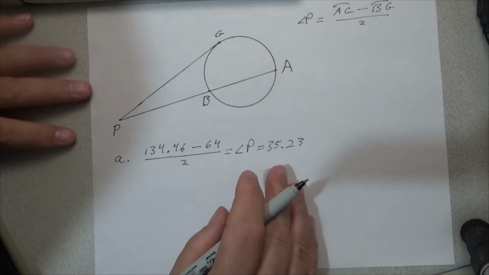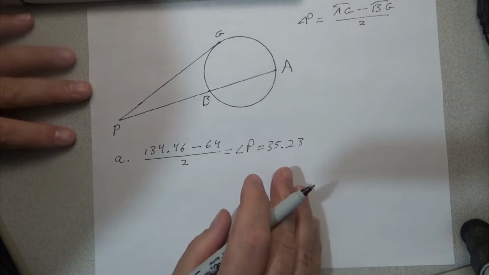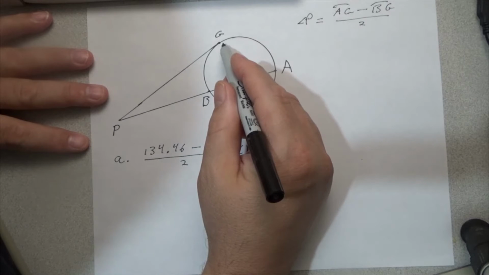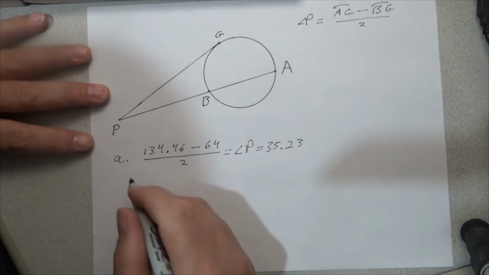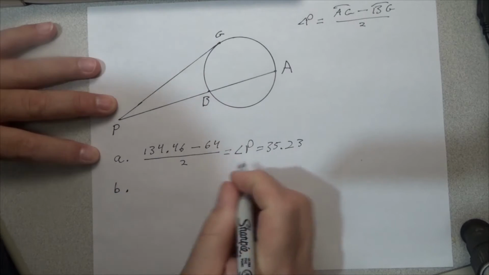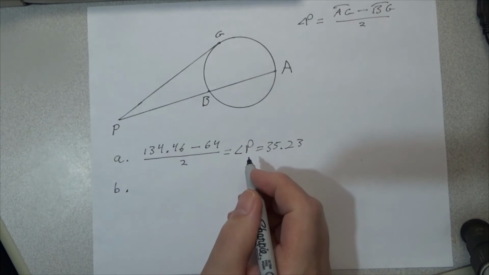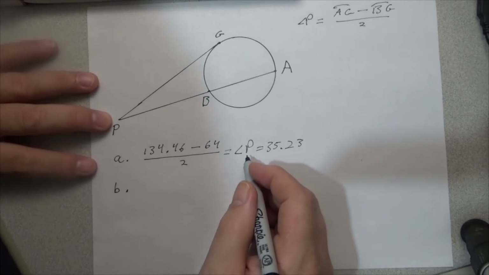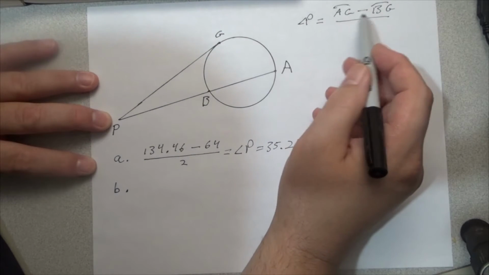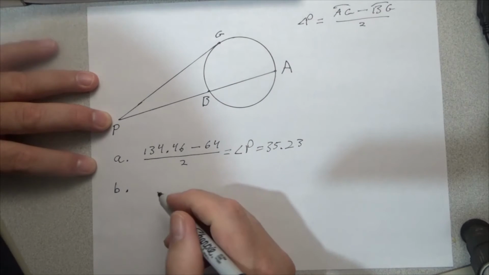Part B, determine the arc in degrees for AC when the angle P is 59. So now we kind of have to use some algebra. We're going to be solving for one of the arcs when we're given the angle.